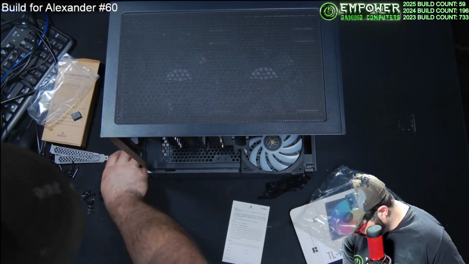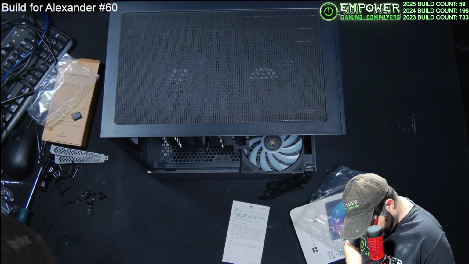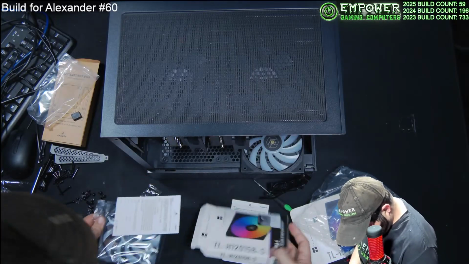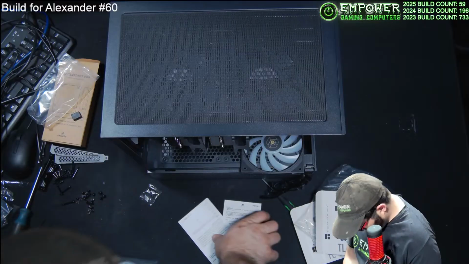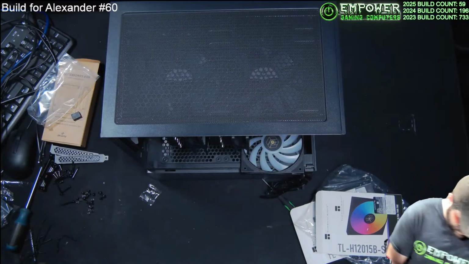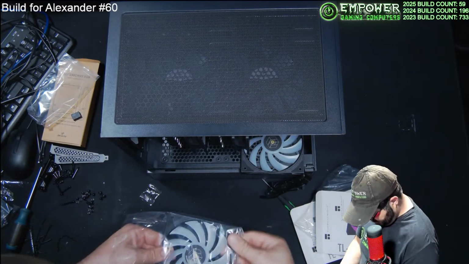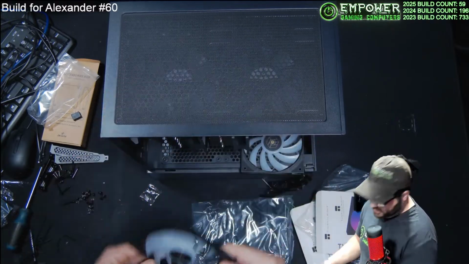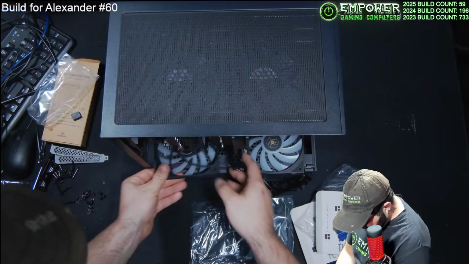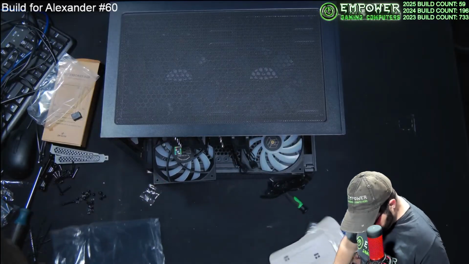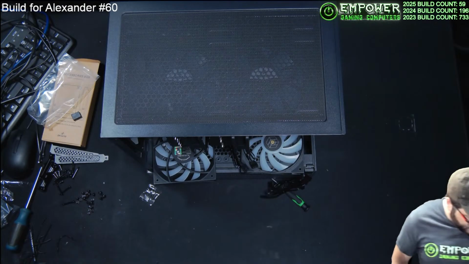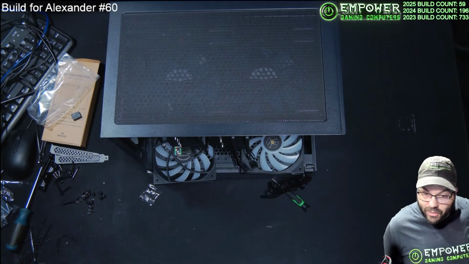They are not reversed blades, so we'll flip them upside down as intake. But they're nice and thin. That gives us the extra room for future expansion in the case. They impressively move a lot of air for how thin they are.